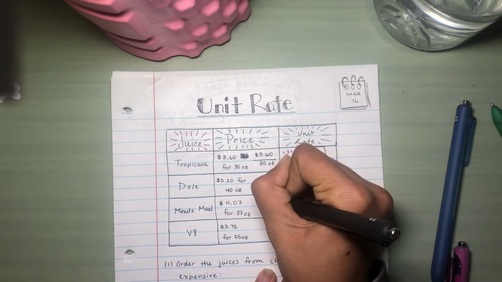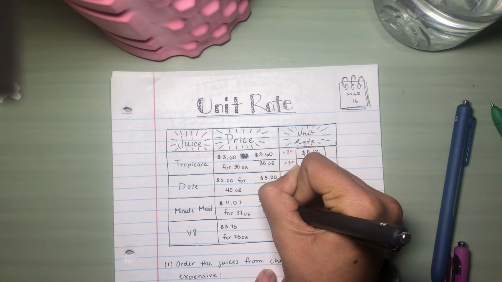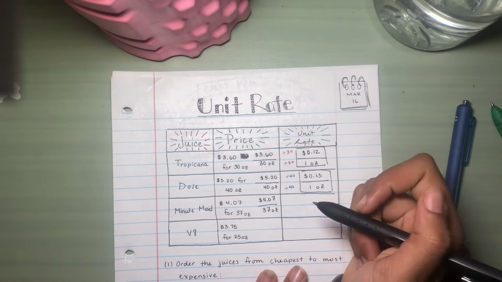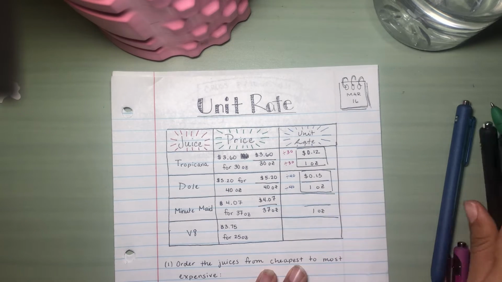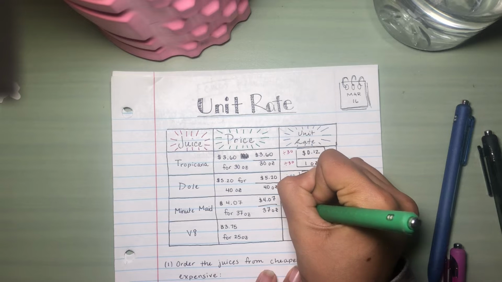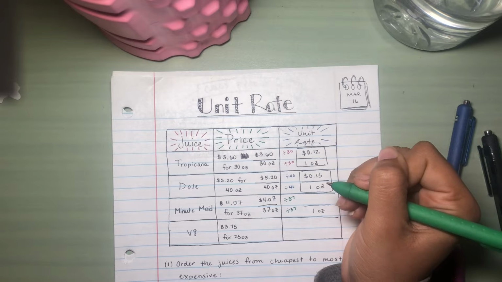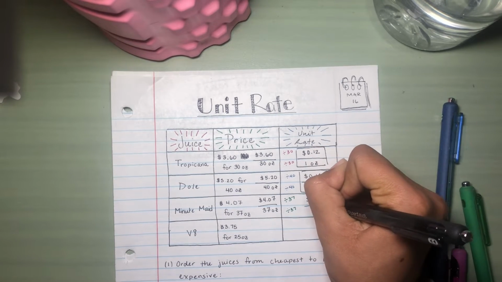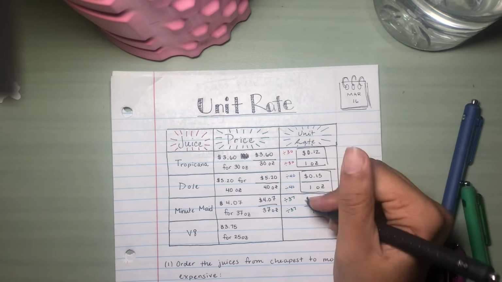All right, now we have $4.07 for 37 ounces. Same thing, we're still dividing to get unit rate. End up with 1 ounce in the denominator. Dividing the top and the bottom by 37. And you should end up with $0.11.